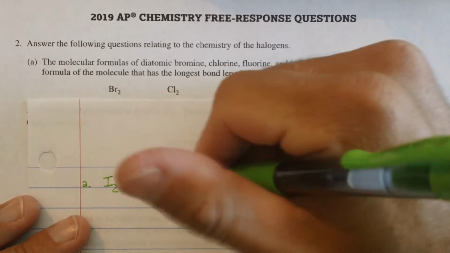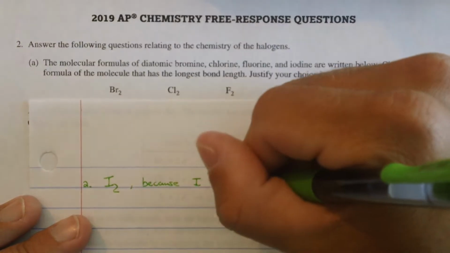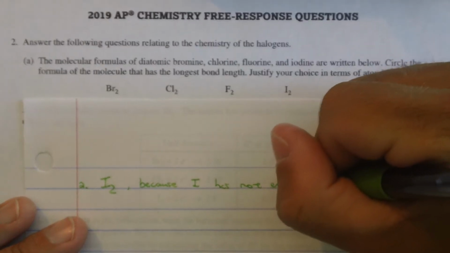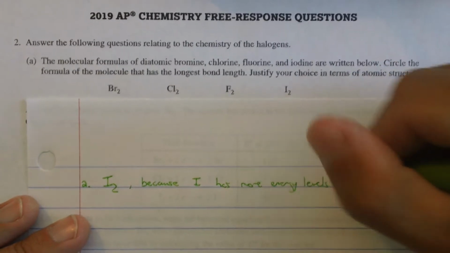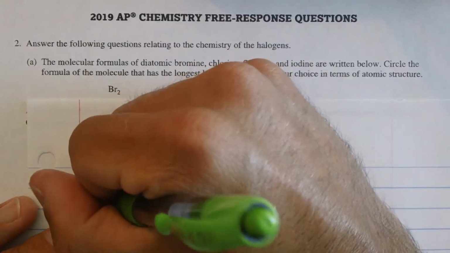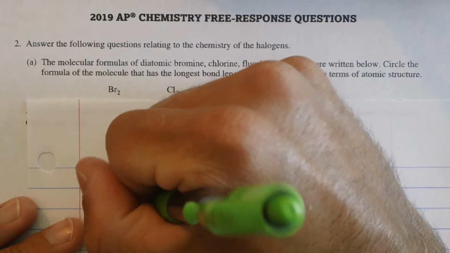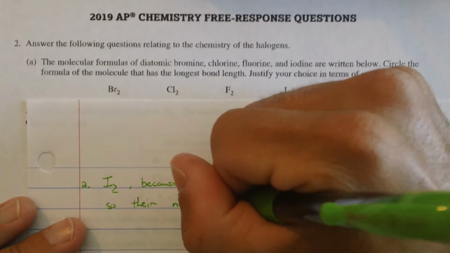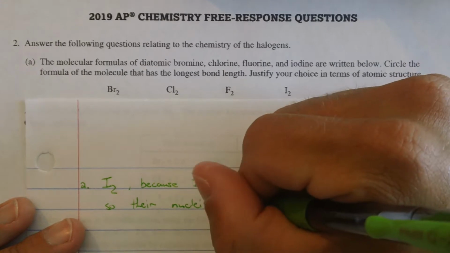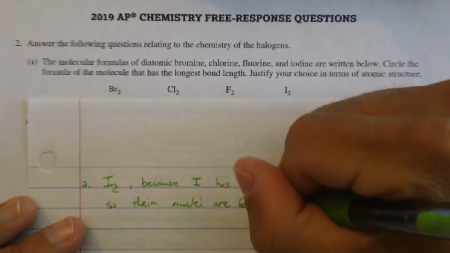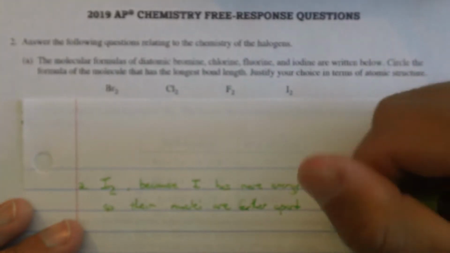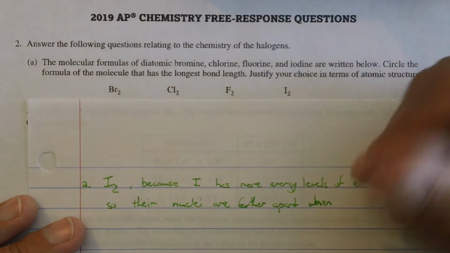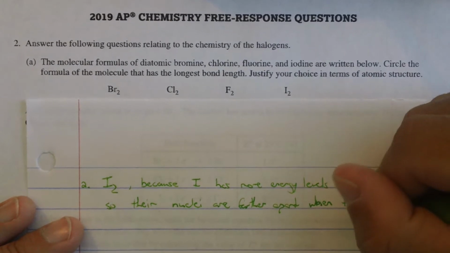Because iodine has more energy levels of electrons, so their nuclei are farther apart when they bond.